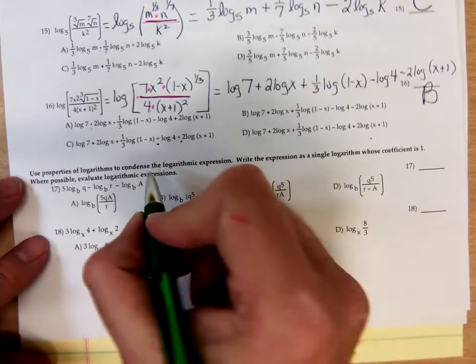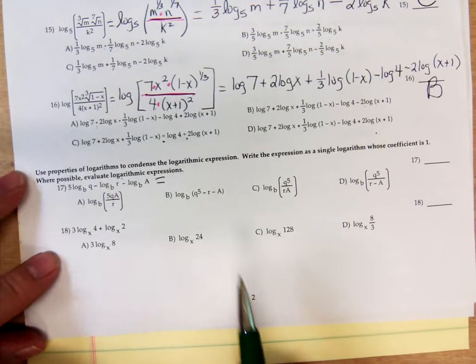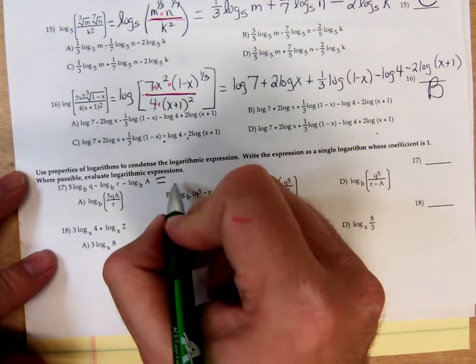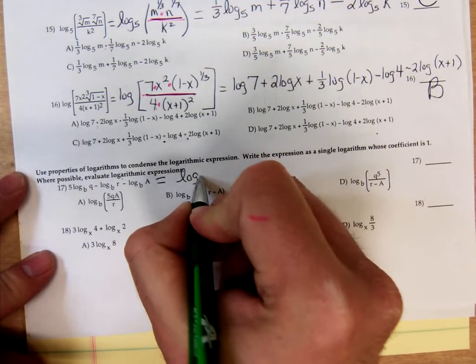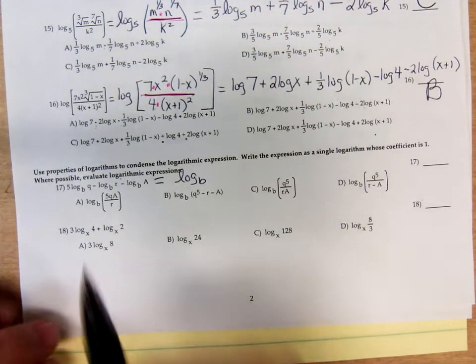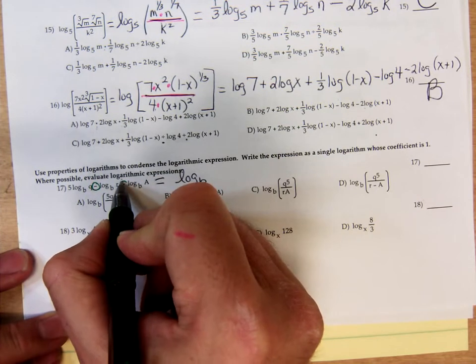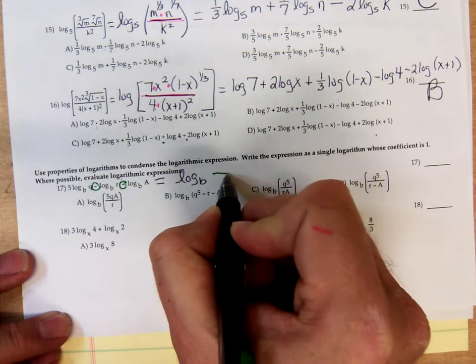In order to write this as just a single logarithm, use the properties to condense. I'll write it as log base b. And the first thing I always ask myself when I'm writing a single logarithm is, is there going to be a fraction? And the answer is yes, because of these minus signs, there'll be a fraction bar.